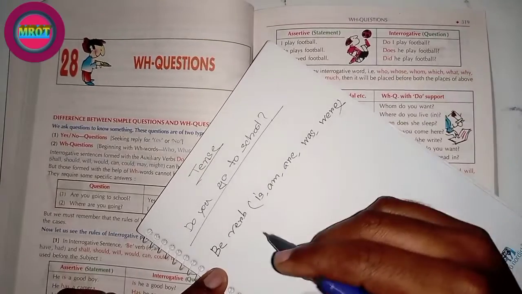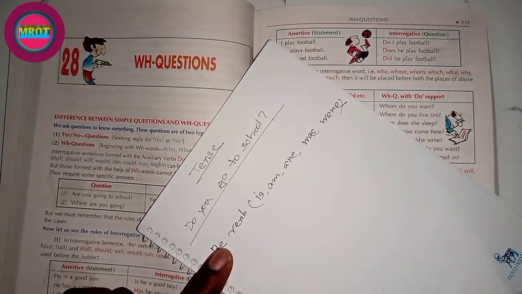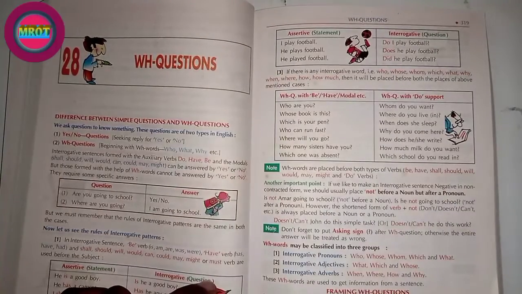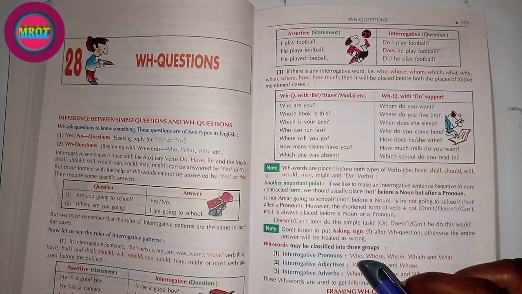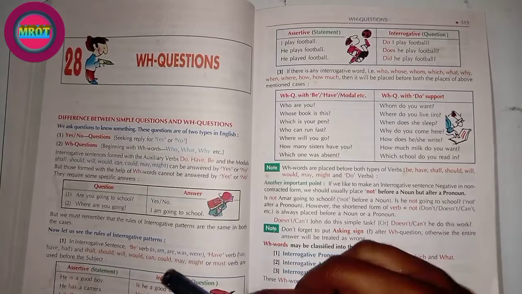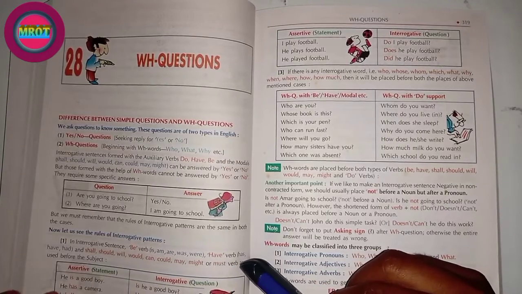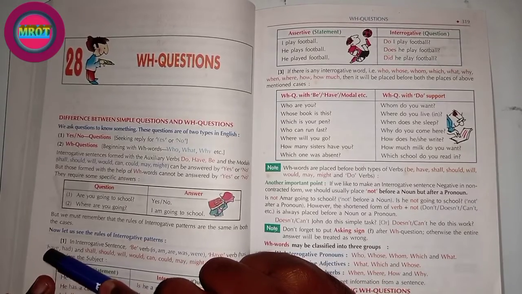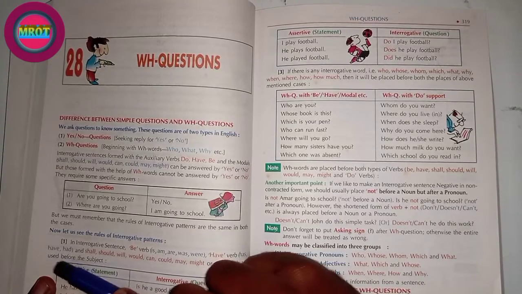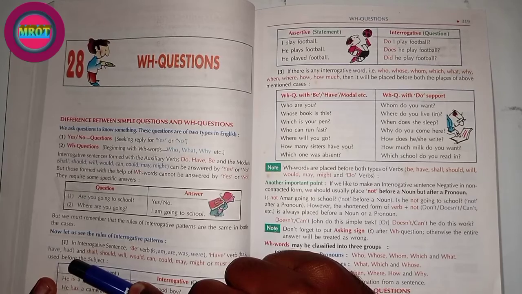This is the be verb. Have verb: has, have, and had.